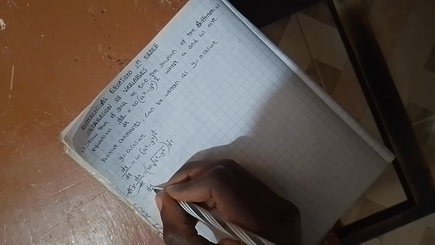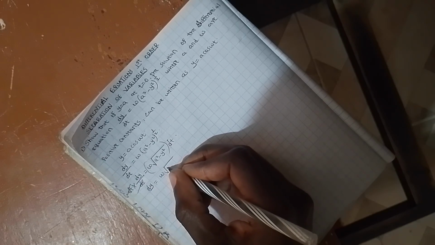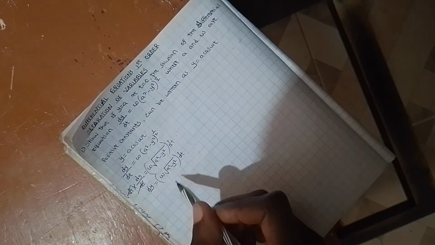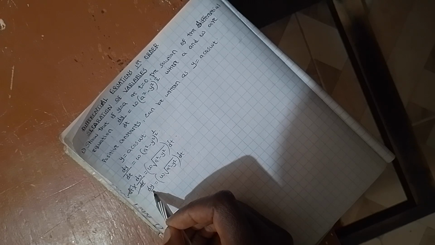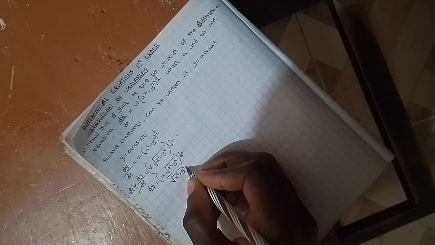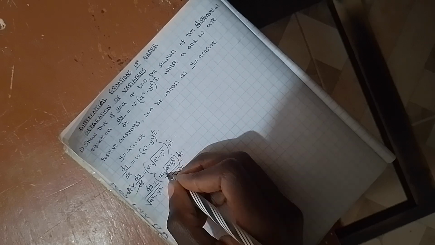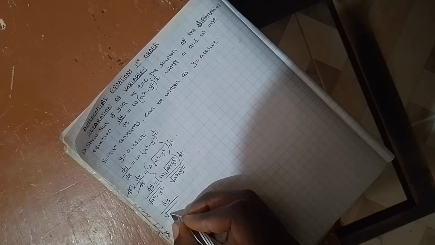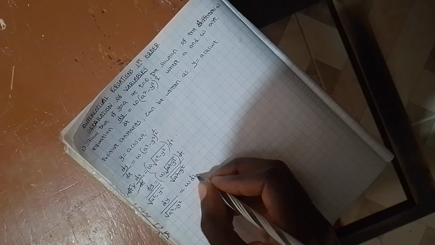So you are going to have dy is equal to omega, of course, the square root of a squared minus y squared, then dt. Remember, I said that anything which is having a variable of y must be put with the other variable of y, that is dy. So in that case, we divide both sides by the square root of a squared minus y squared. So that cancels out, and we remain with dy over the square root of a squared minus y squared is equal to omega dt.